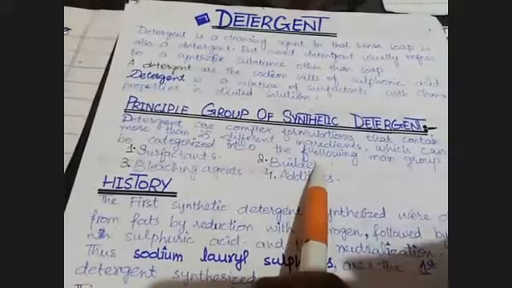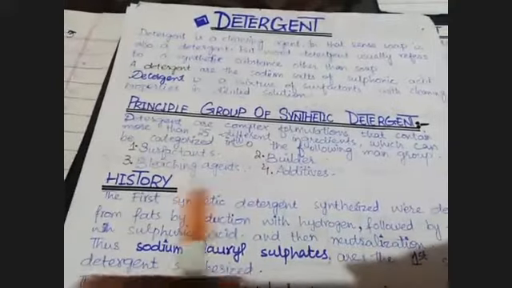What are the principal groups of the detergent? There are basically four principal groups of the synthetic detergent, which are surfactants, builders, bleaching agents, and additives.